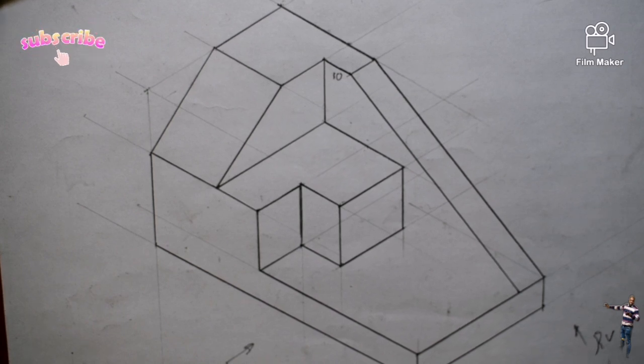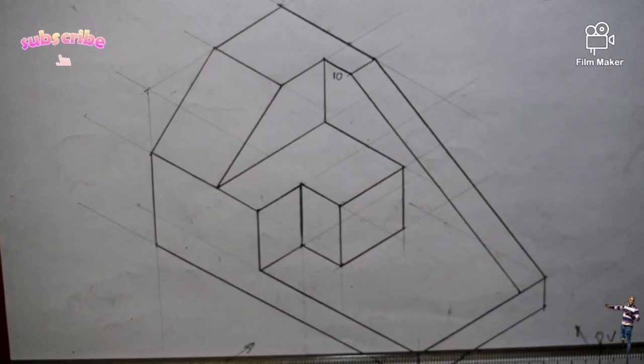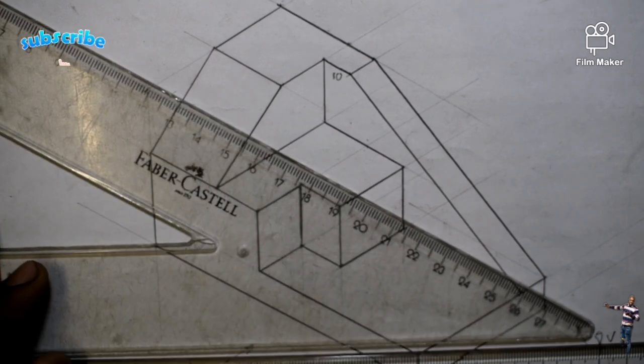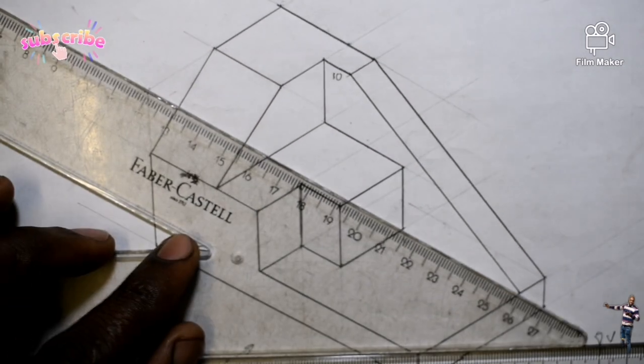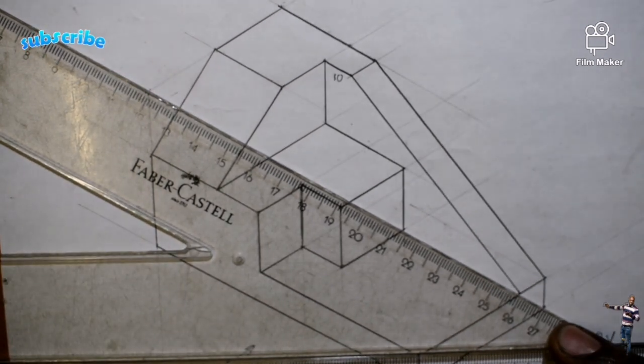TikTokers, is it done? I think I'm done. Is it done? No, it is not yet done. I will have to get a line at an angle of 30 degrees that is going to behave like this. You understand? So do you see that you are on the right track?